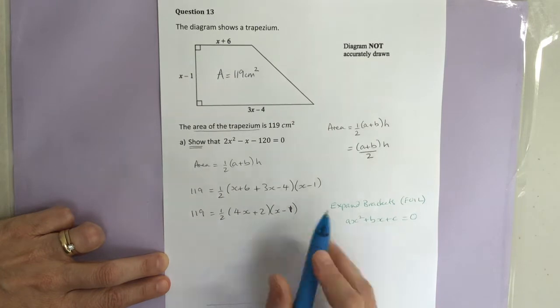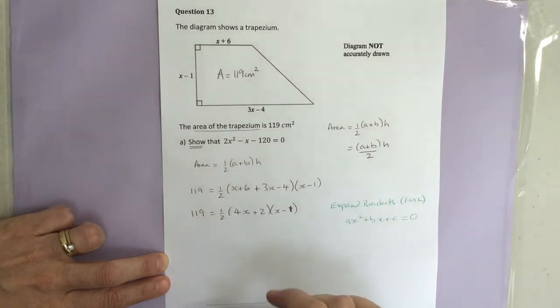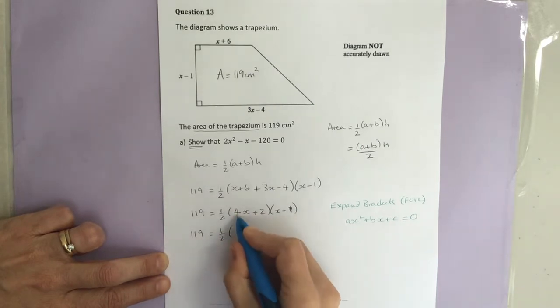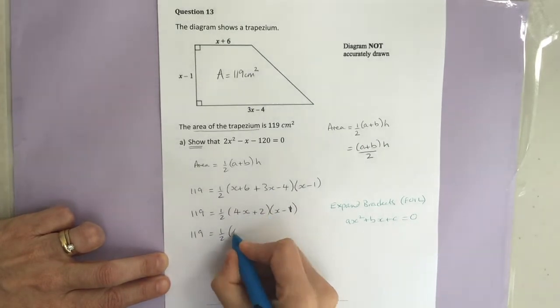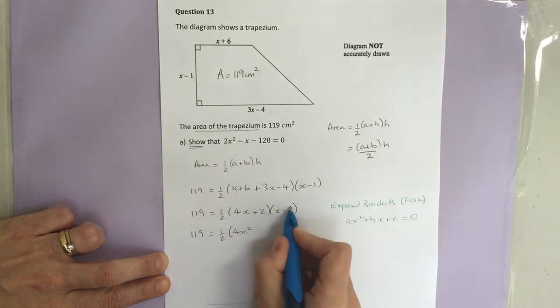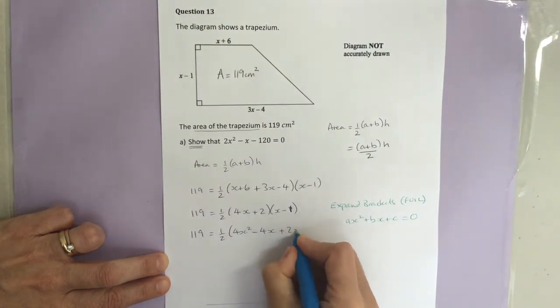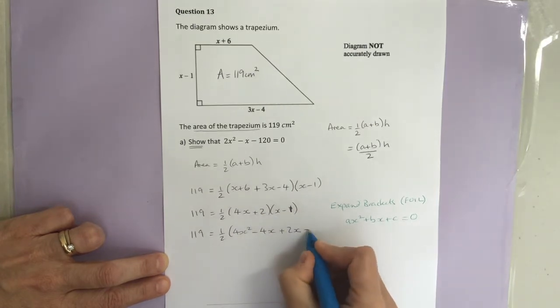So let's expand these brackets first of all. Using FOIL, first times first, 4x times x is 4x squared. 4x times minus 1 is minus 4x. Positive 2 times x is positive 2x. Positive 2 times negative 1 is negative 2.